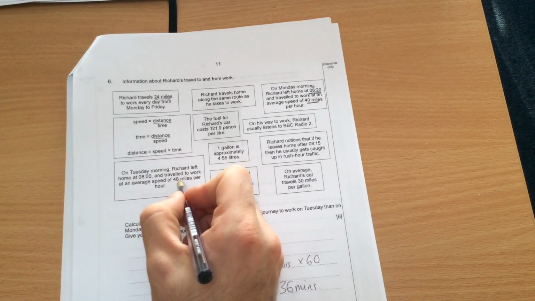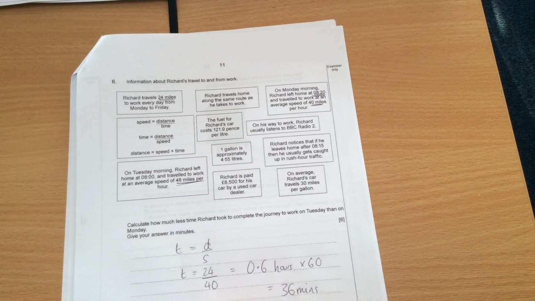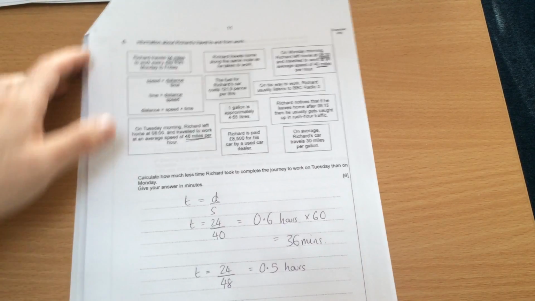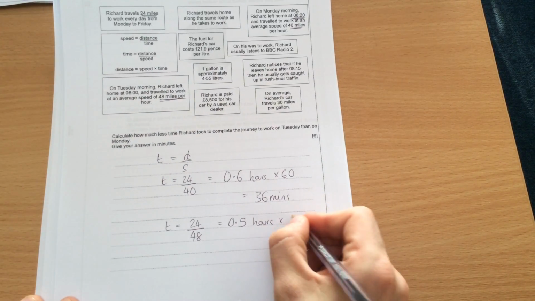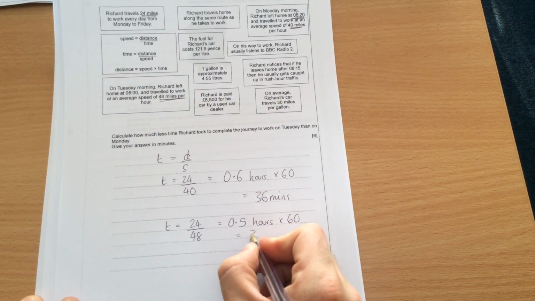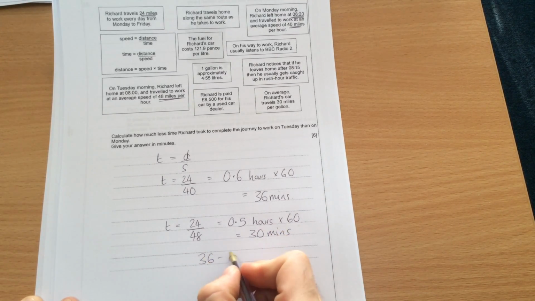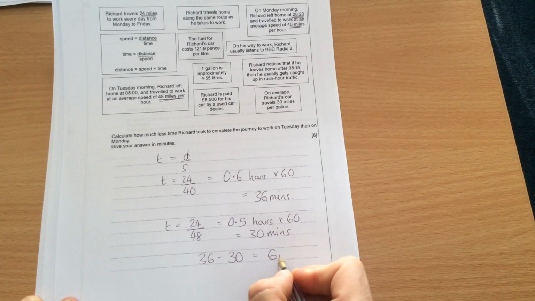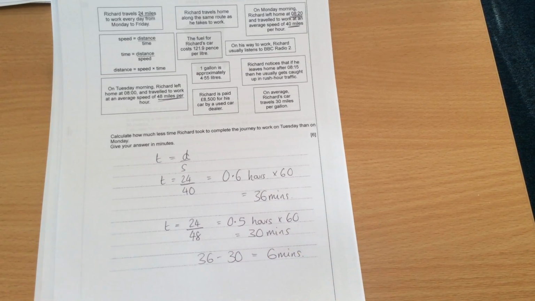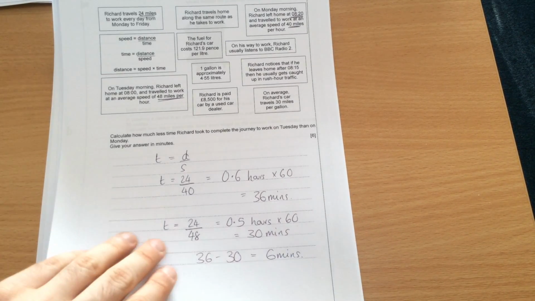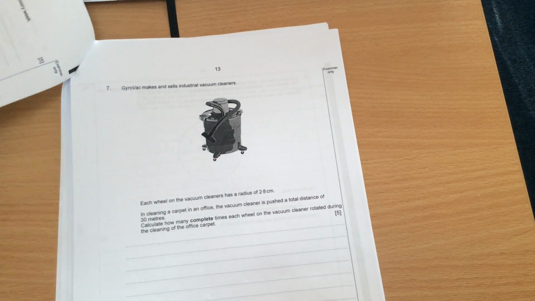So on Tuesday, he travels at 48 miles an hour. So his time, we're still trying to find. His distance hasn't changed, but his speed is now 48, and that comes to 0.5 hours, which again, when I times that by 60, will tell me it was a 30-minute journey. And then obviously the difference is 36, take away 30, which is 6 minutes. So he was 6 minutes quicker on the Tuesday than he was on the Monday.